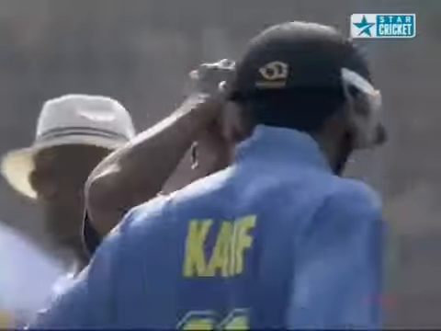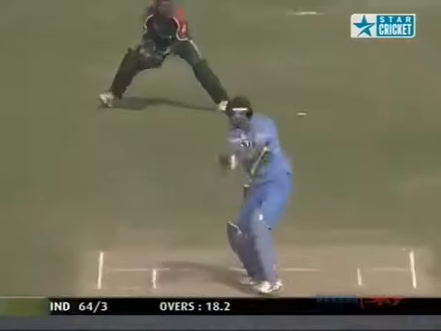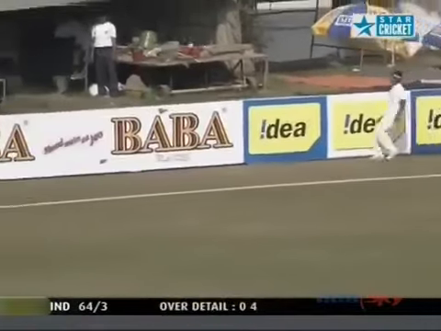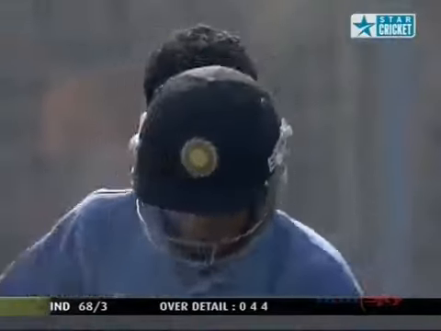Well, 4 runs. Firmly enough. Just straying down the leg side for 4 and now short and wide. And this is unlike what we've seen from Bangladesh this morning.